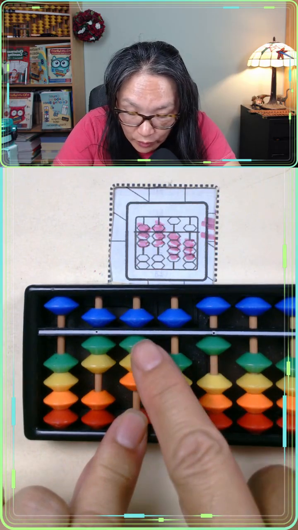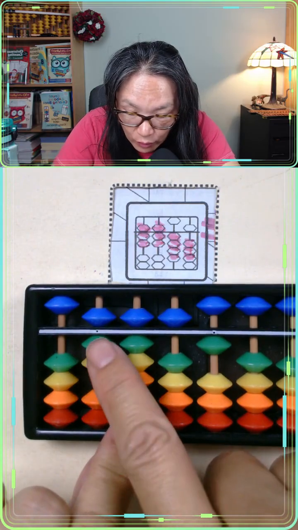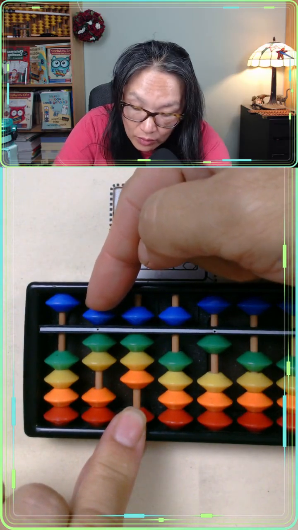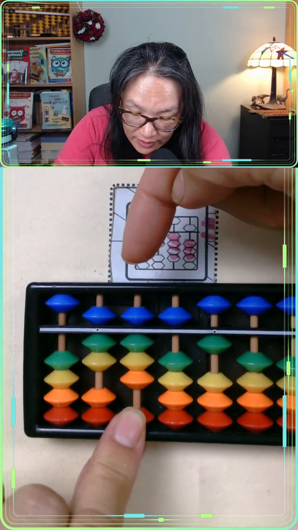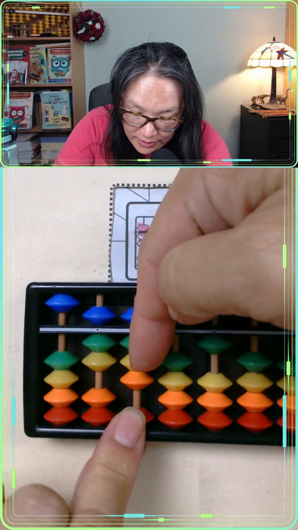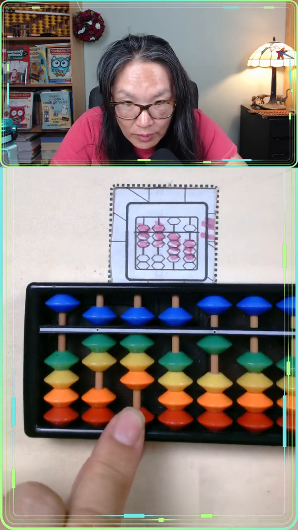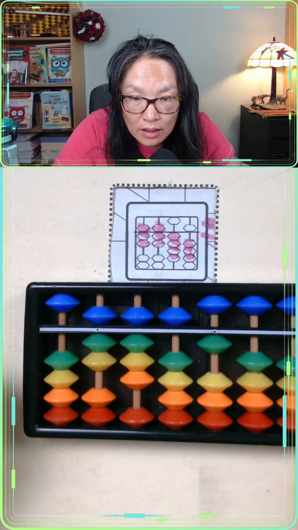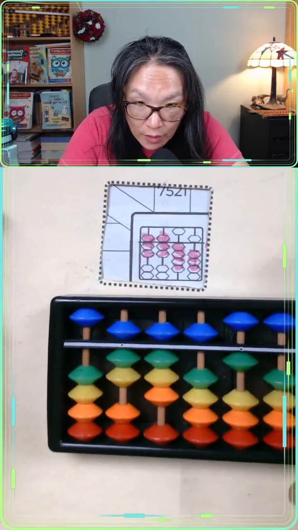So when we're looking, we have 1, 2, 3. We have 1, 2. But because we have the top bead touching the horizontal bar, now we have to count 5, 6, 7. 5, 6, 7, 8. 5, and then 1. Robert, did that make sense? Hello, Blake. Okay, I think I just answered that. Okay, so we have 7. Okay, good. I hope that made sense.